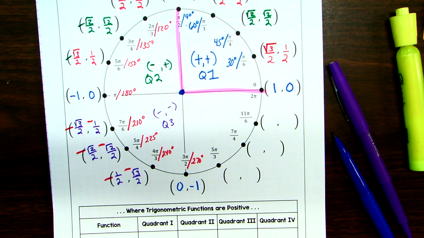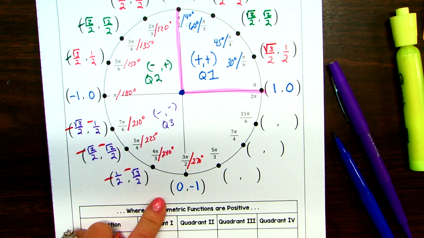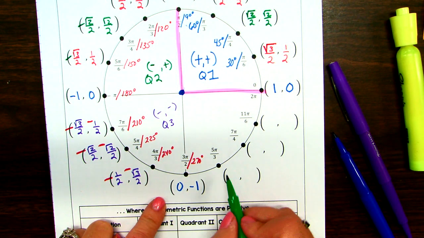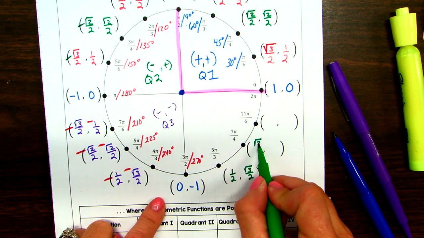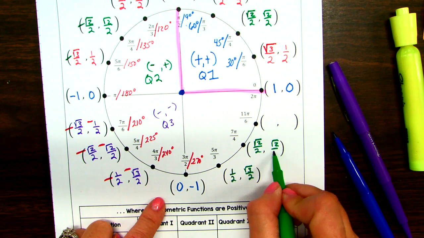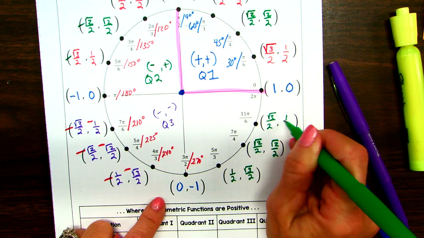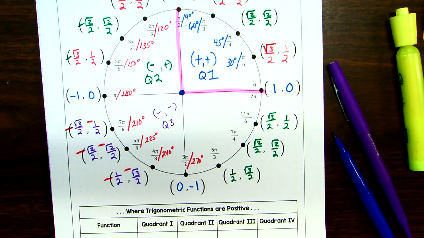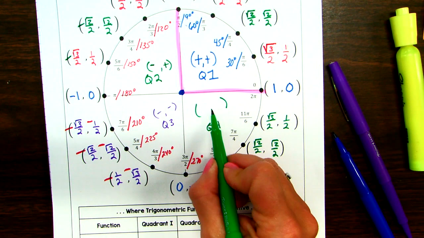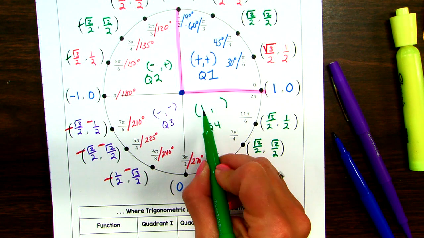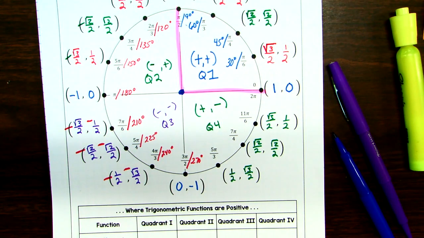Last quadrant, remember if your denominator is 3 or right next to the y-axis, however you want to look at it, you're going to have 1/2 go first. Middle guy, and then our denominators of 6 always start with the square root of 3. Quadrant 4, cosine is what? Positive. That's to the right. Sine is negative.